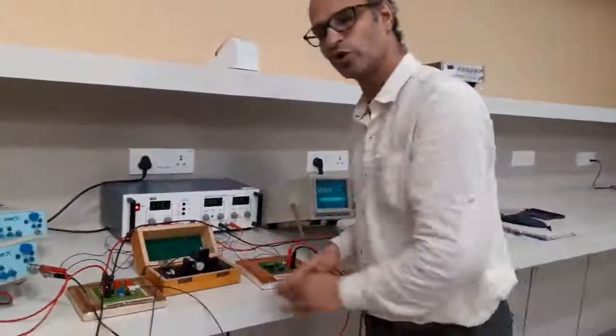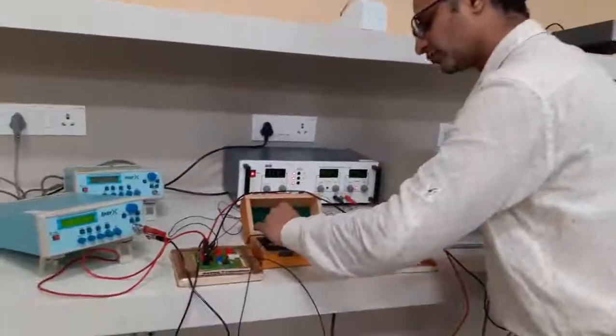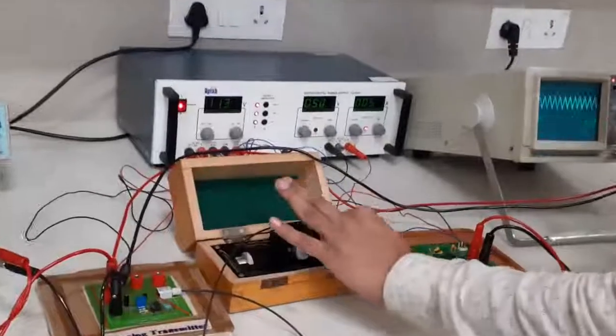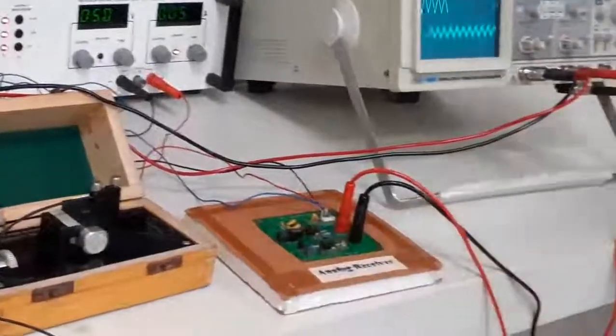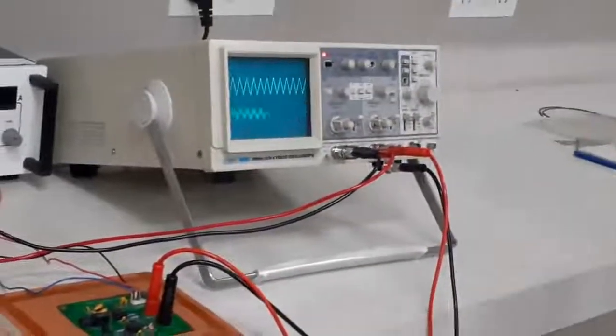So the same concept we are going to do here. We are going to connect one fiber here and a second fiber from this end to the other end. So I am going to connect the second fiber.